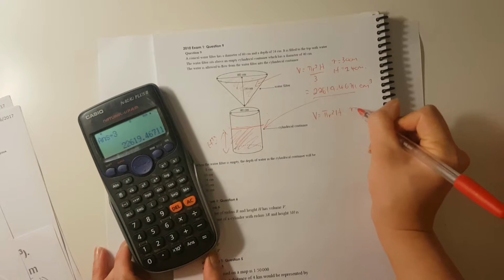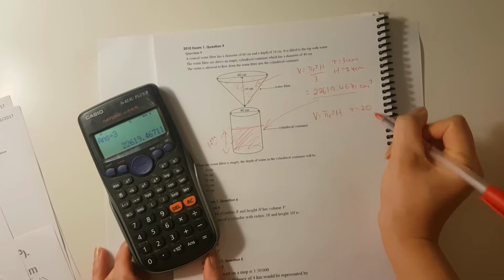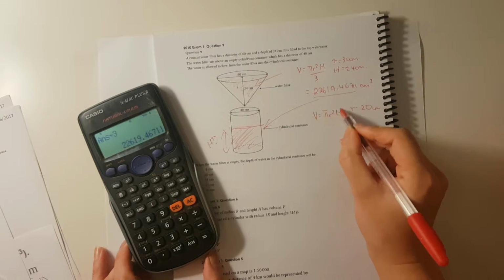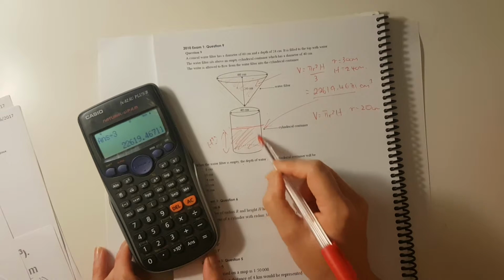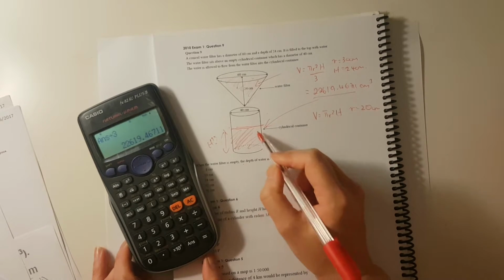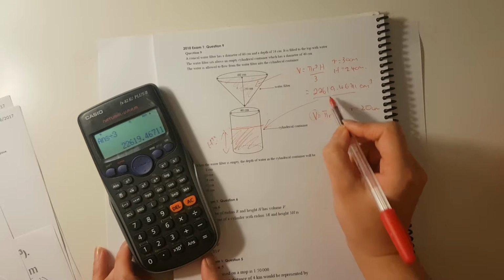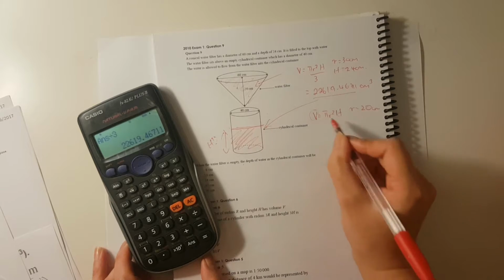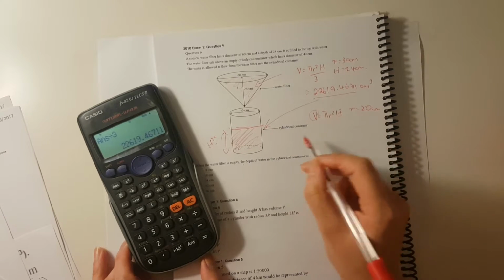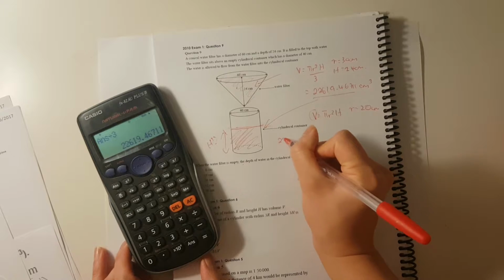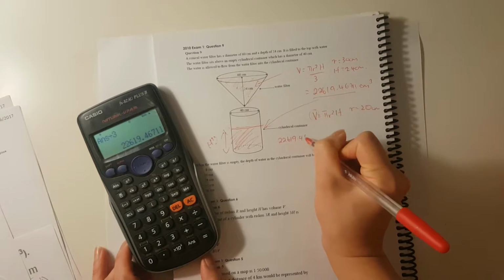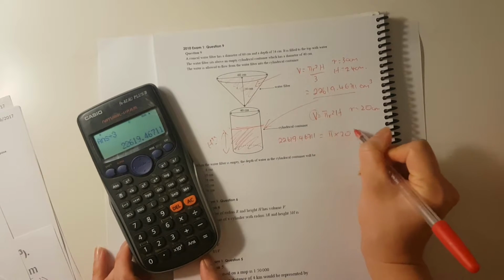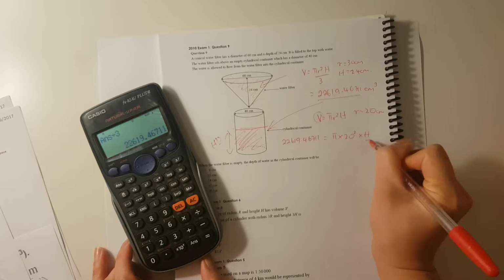We know that the radius of the cylinder is 20 centimeters. We don't know the height. We actually want to find the height because we want to find the height of the water that's going to fill it up. And we also know that the volume is going to be that one there. This is how much water is going to fill into the cylinder. So we're going to replace what we know into the formula. So volume 22619.46711 is equal to pi times r squared, so 20 squared, times h, which is the thing that we want to know.